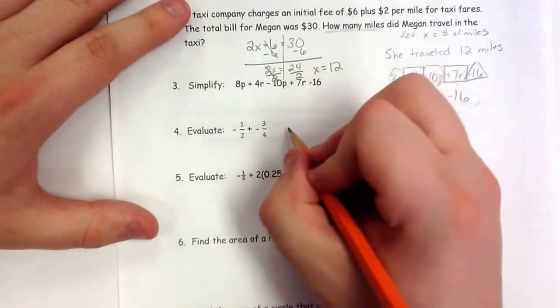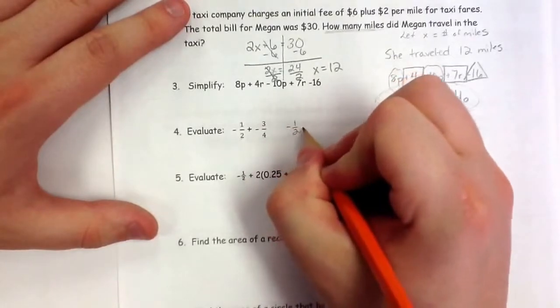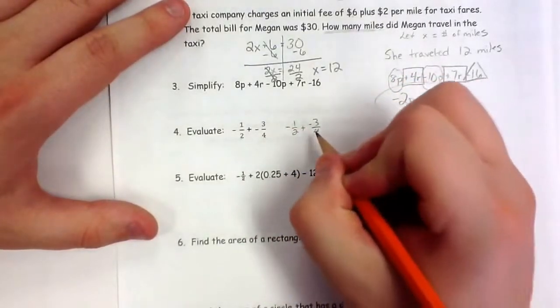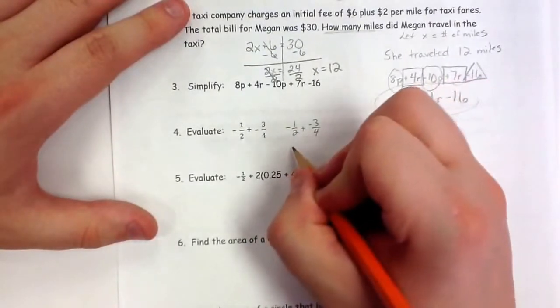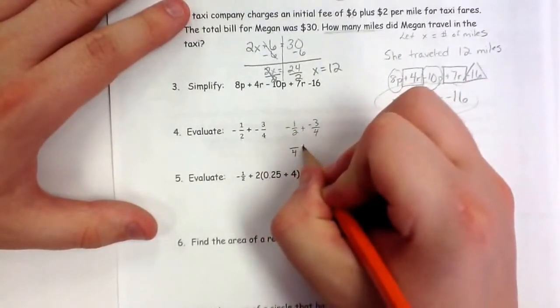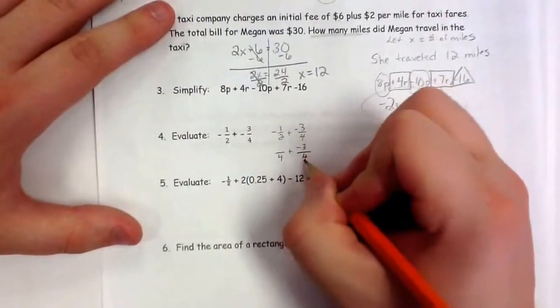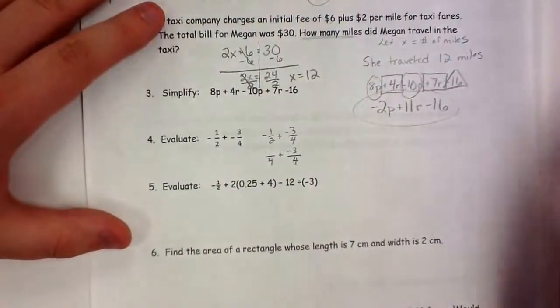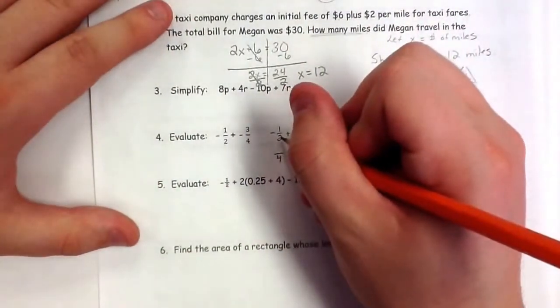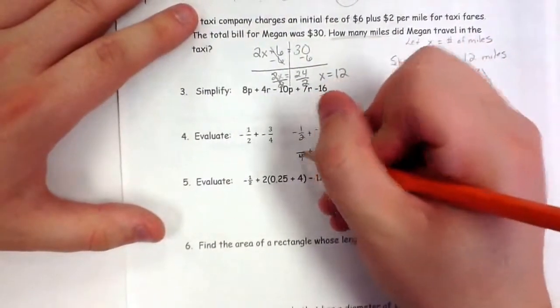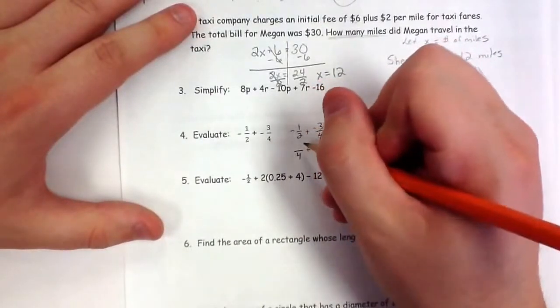So I'll rewrite this, negative 1/2 plus a negative 3/4, okay? And I want to make this common, so I'm going to make this a 4 plus our negative 3/4. We can leave that alone because that already has the denominator of 4, okay? So now we've got to figure out, what do we do to 2 to make it 4? Well, we multiplied it by 2. Whatever we do to the bottom, we must do to the top.